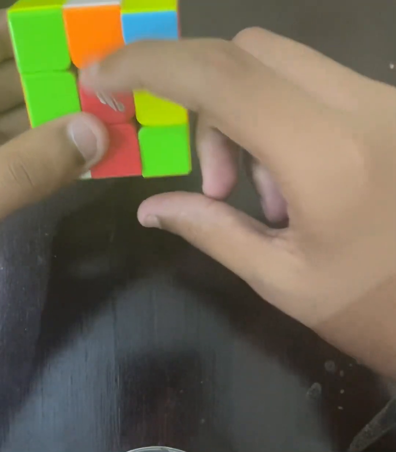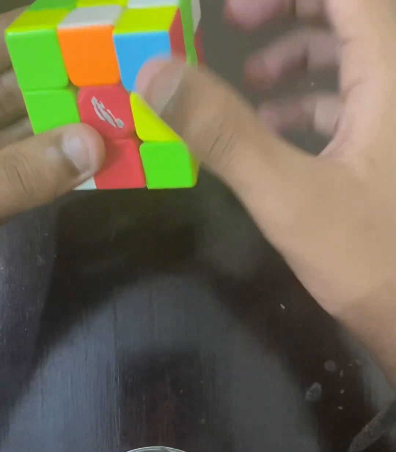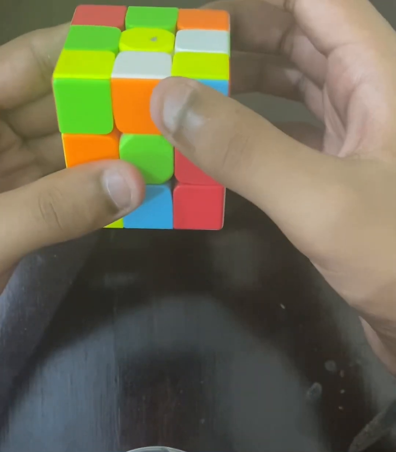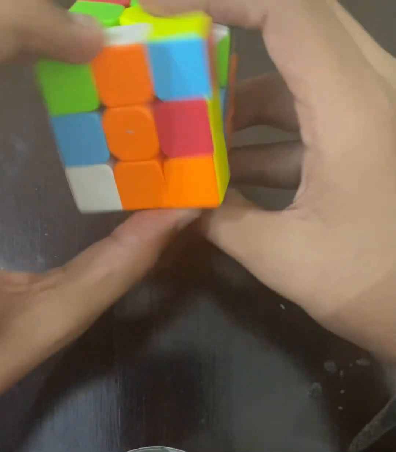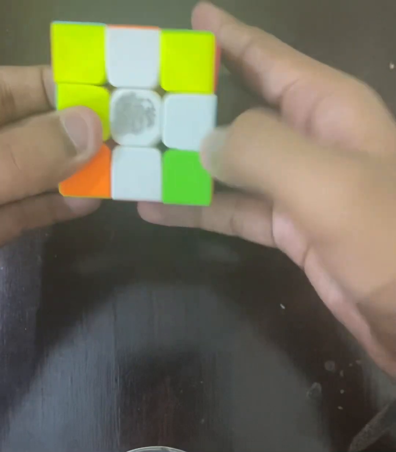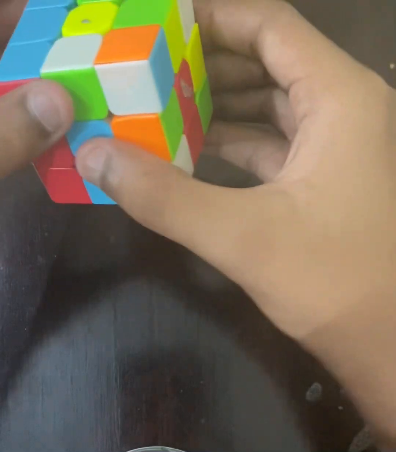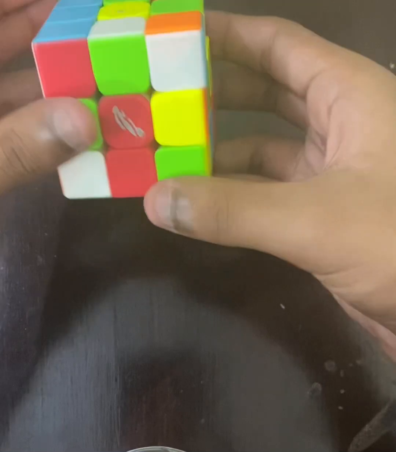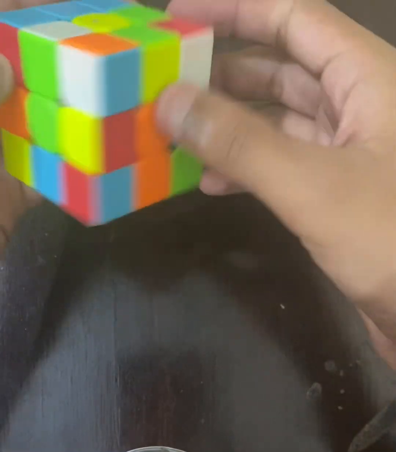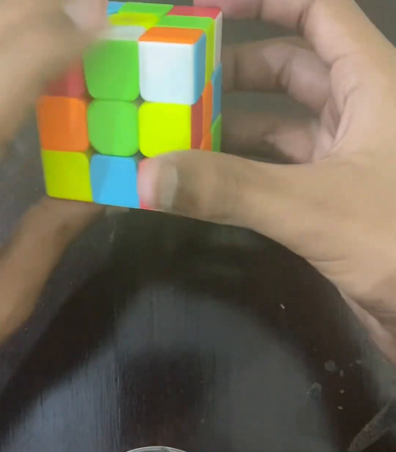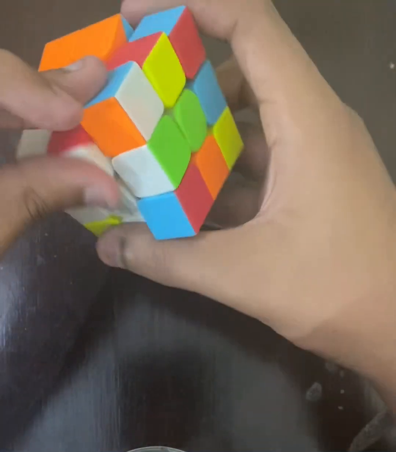So two of them are done, half of it, and then move to the other edge. This is not matching, so move it 1 time. Now it is not matching, move it another time. Yes, now it is matching, so move it 2 times so that it goes over here. Now the last one, move it one side. No, it is not matching, it is red, so move it another time. Now it is matching, so move it 2 times and you'll make the white cross. So we have the white cross ready.